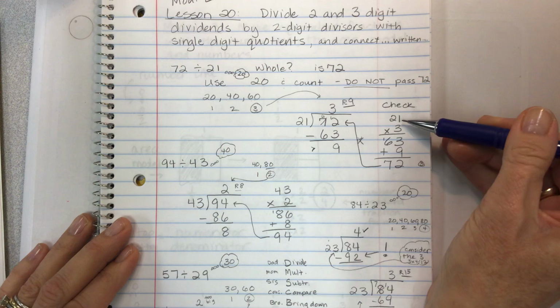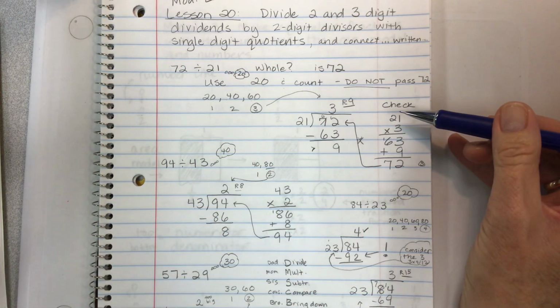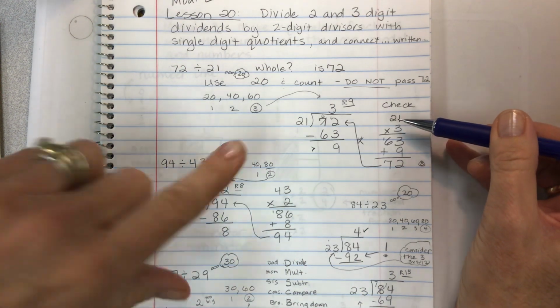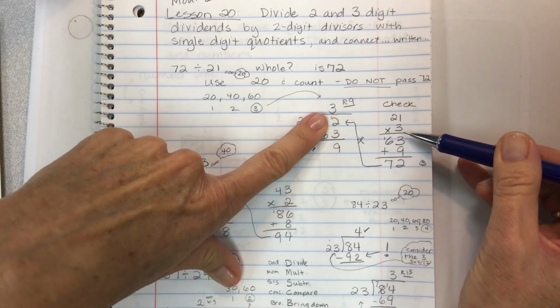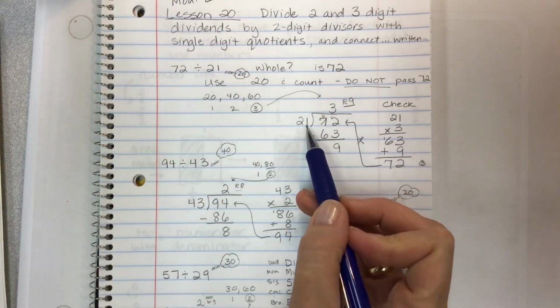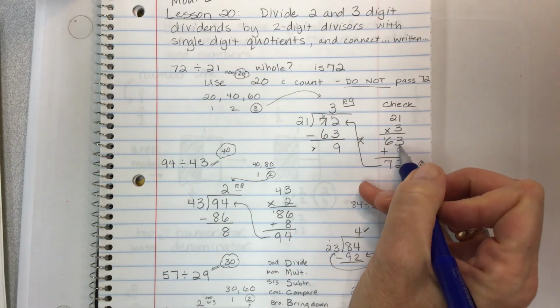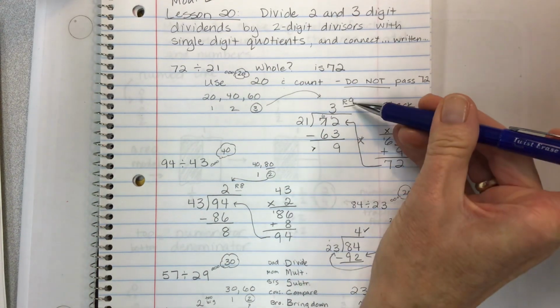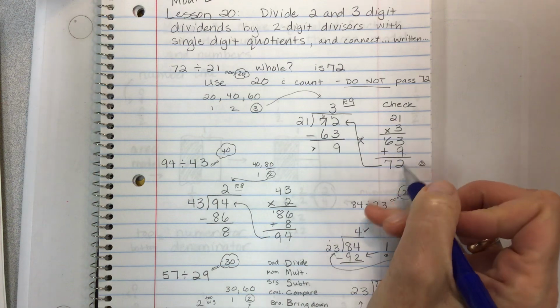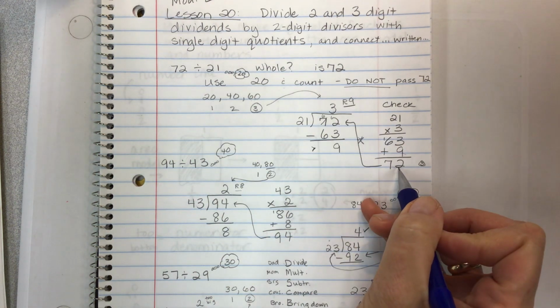Take your remainder, do your check like we did in the previous lesson, multiply the divisor times the quotient, because it's really telling you it's 3 groups of 21, and that uses a total of 63. And then you have 9 left over, and all that together should make 72, which is what you started with.